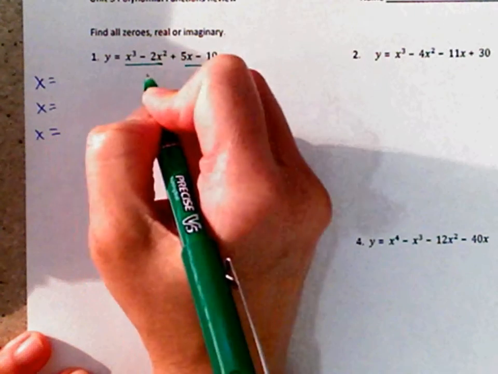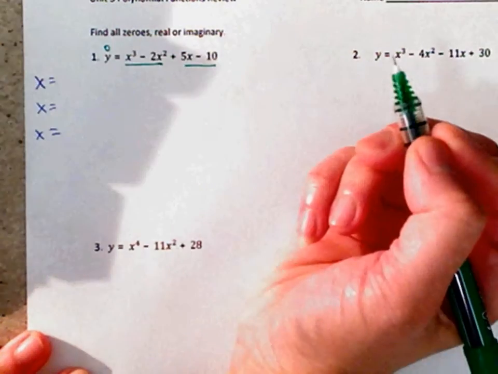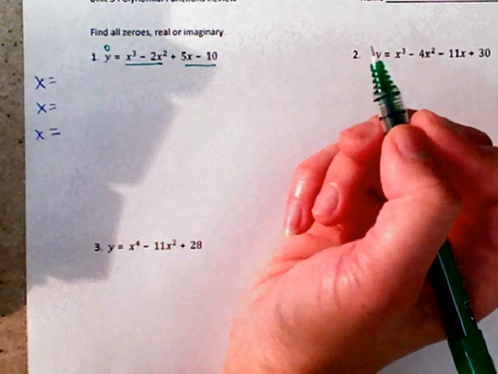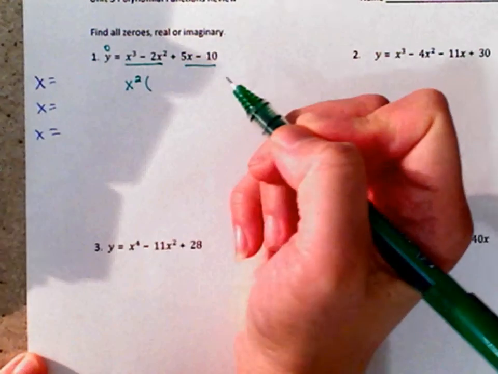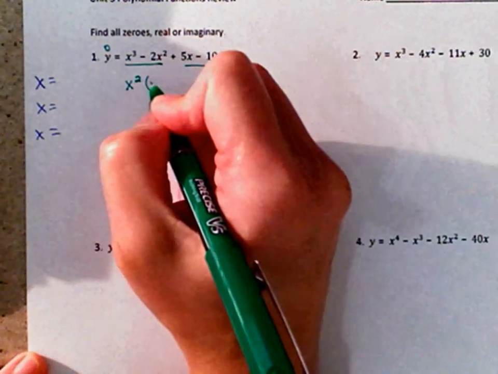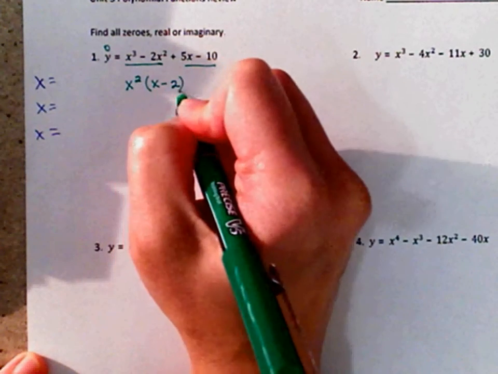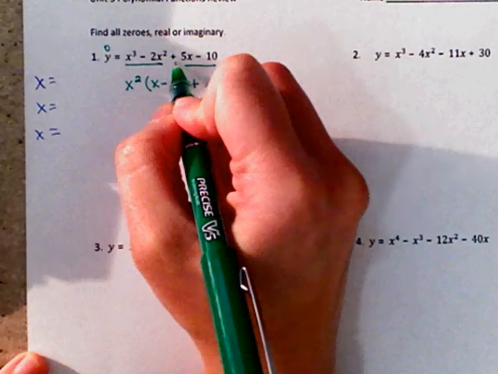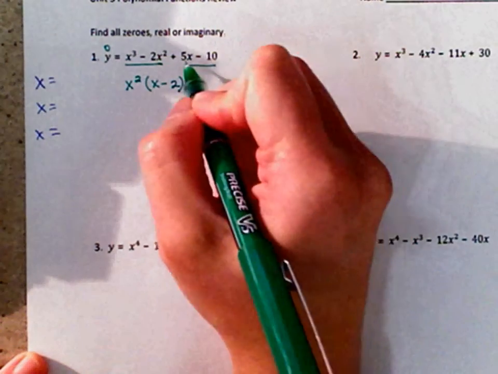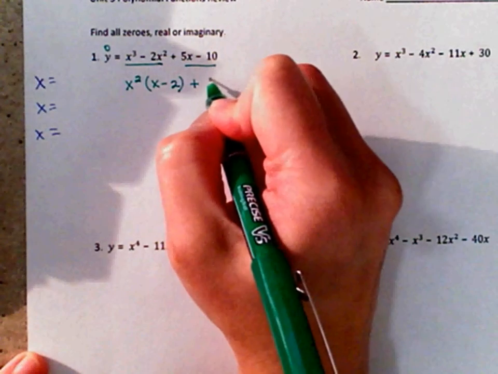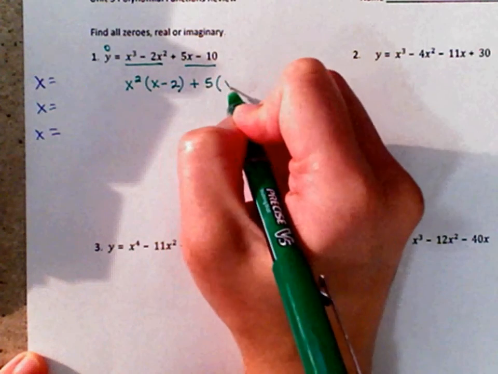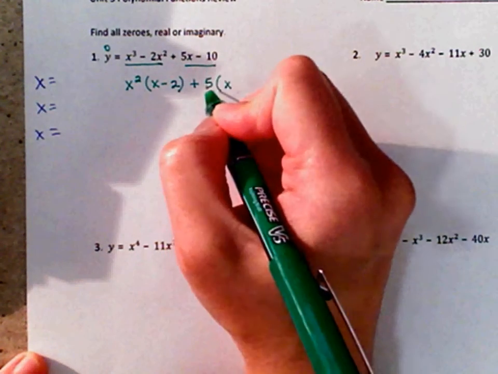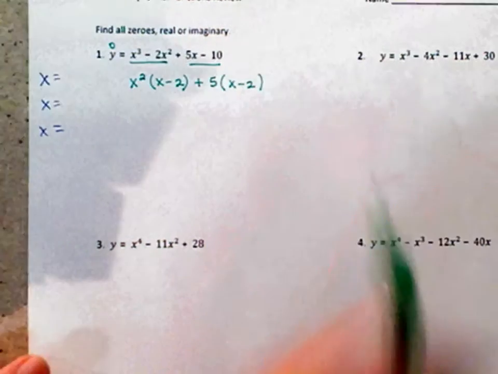What do these 2 have in common? Just keep in mind there's a y equal, which I'm solving for 0. My y will be 0. So I got x squared. Factor out your x squared. When you factor out your x squared, you have x minus 2. Keep your plus sign. What do these 2 have in common? A 5. When you factor out a 5, 5x divided by 5 leaves you x. Negative 10 divided by 5 leaves you negative 2.